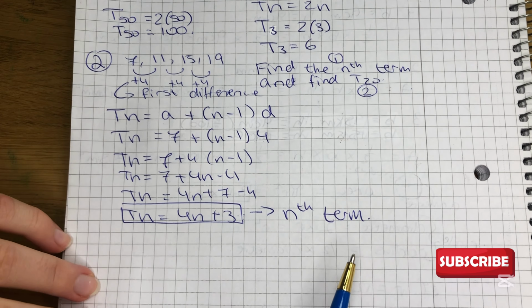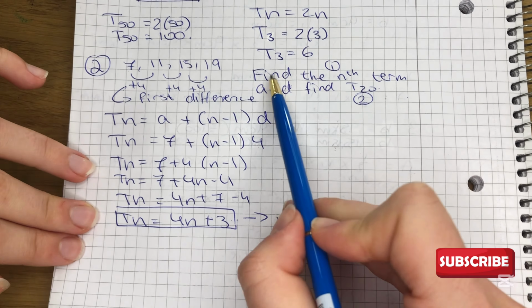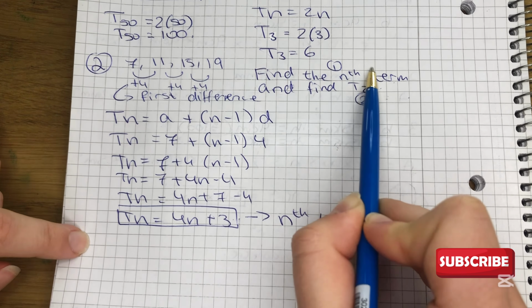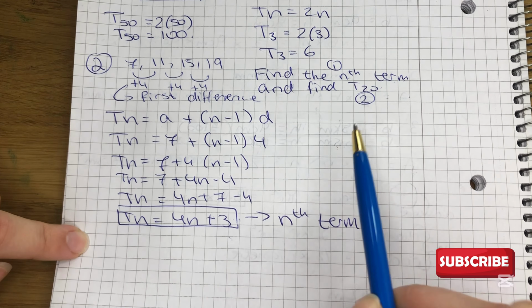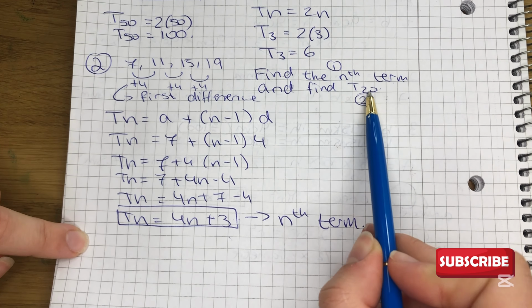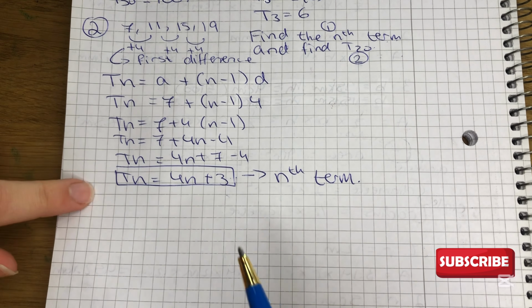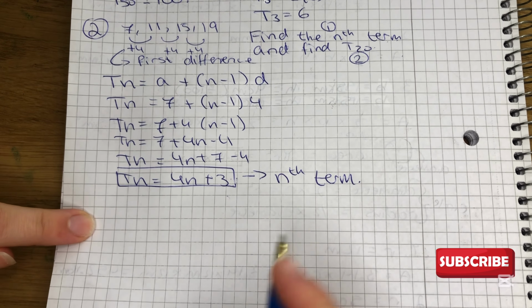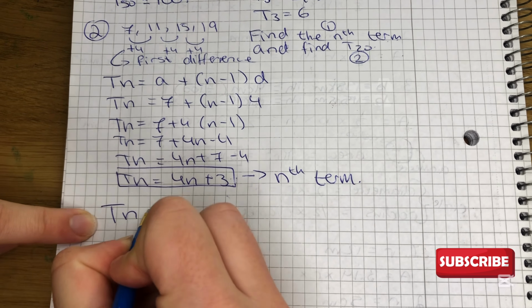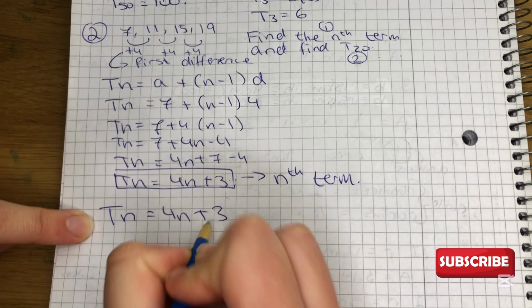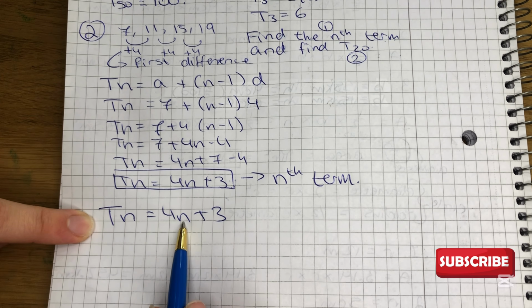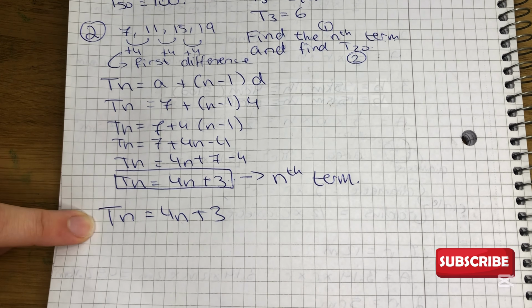So we've done the first part of the question. So find the nth term, we have done so. Now it's asking us to find T20. So to find T20, we're going to use our nth term. So Tn is equal to 4n plus 3. So we're going to replace the n with the term that we desire to find.